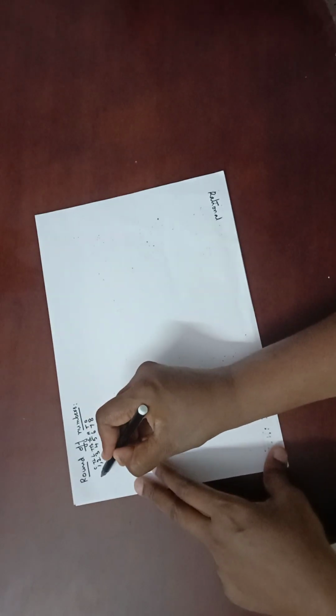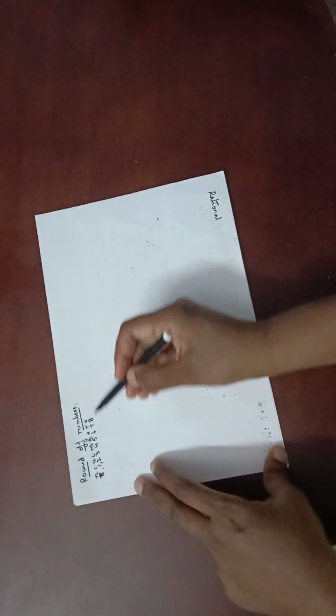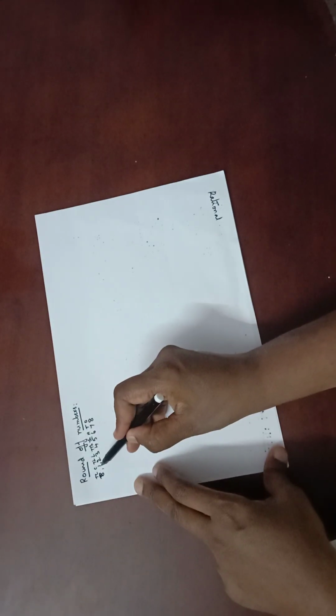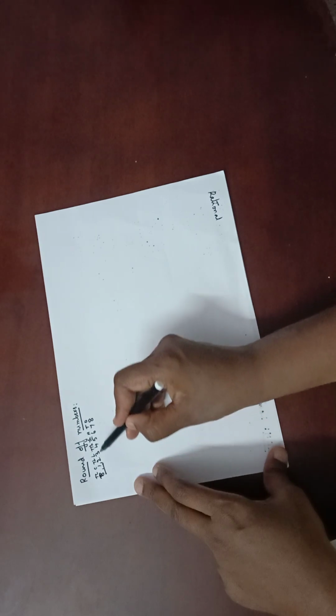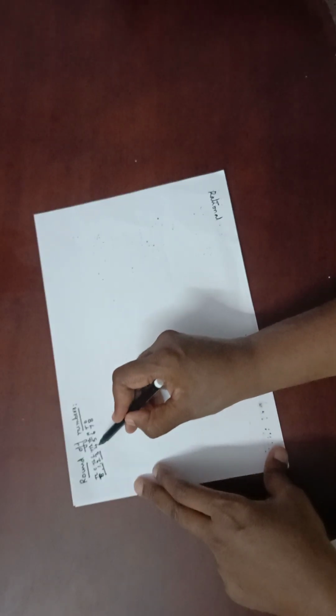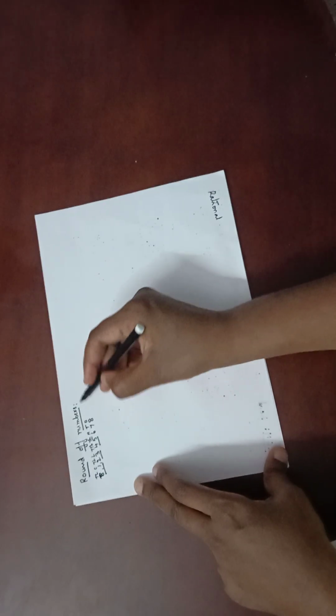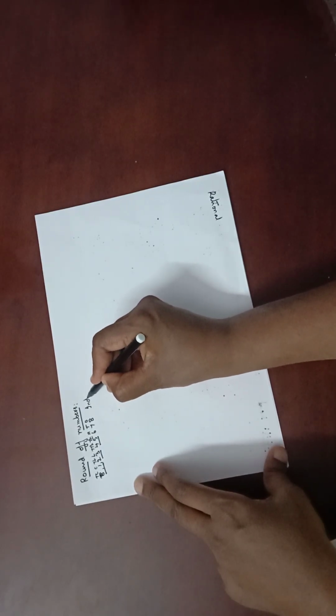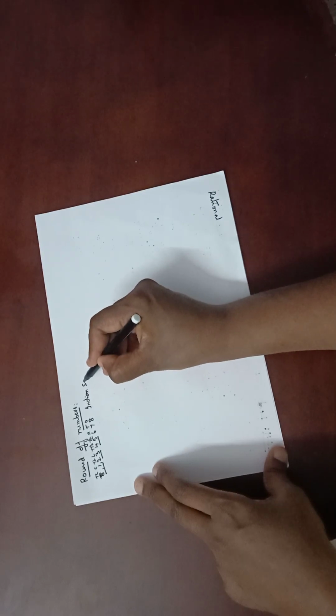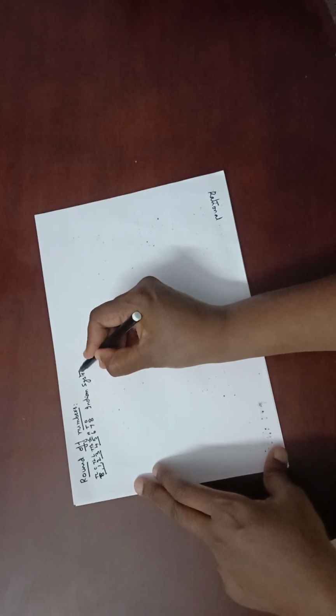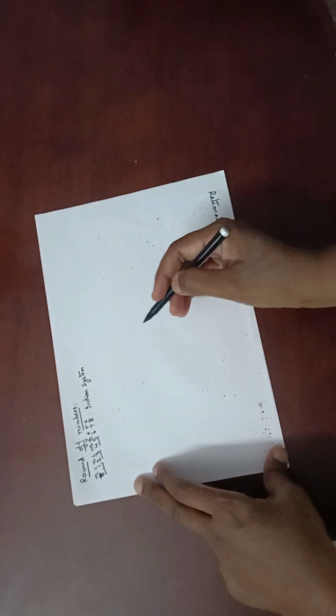Next is ten crores. If I take 8 here, it is ten crores. So how to read this number? 81 crore, 23 lakhs, 45,678. This is the Indian system. In this way we read the numbers.